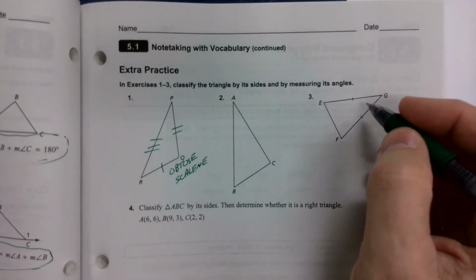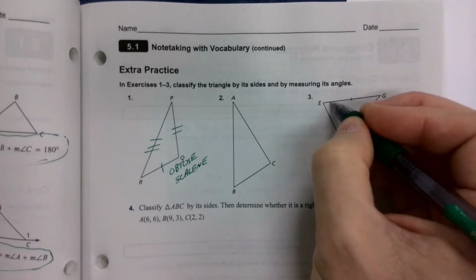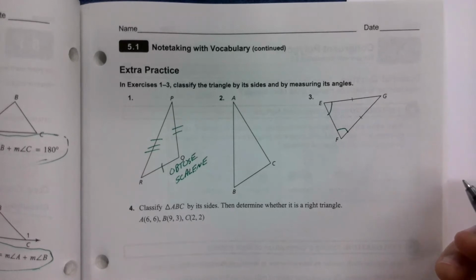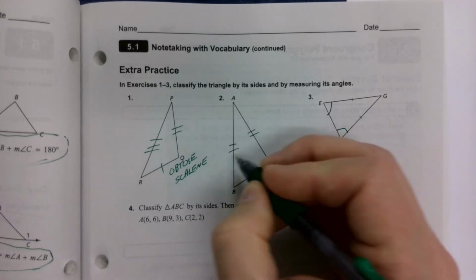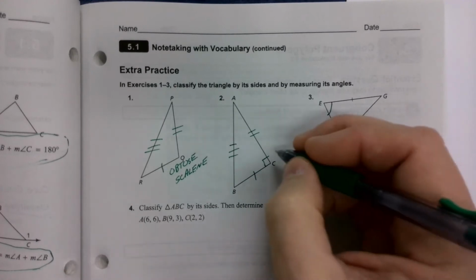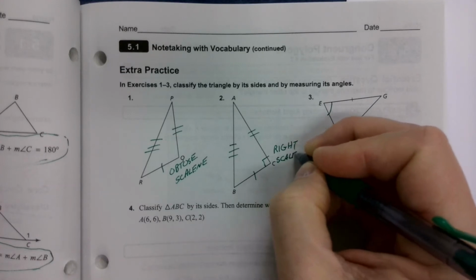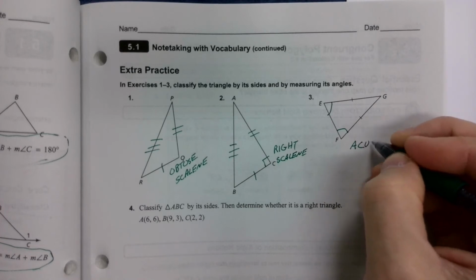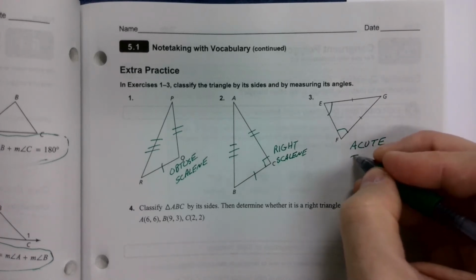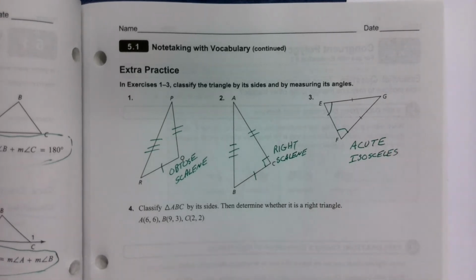This one over here is isosceles, and there's something that we'll find out later that says if these two sides are congruent, then the two angles opposite those sides are congruent. And this one right here, I didn't measure it, but I think you could measure it. I'm pretty sure that that's going to be 90 degrees. So this is a right scalene, and this one would be an acute isosceles. So those are the names that you could give them, and hopefully you'd be able to do that on a quiz or something like that too.